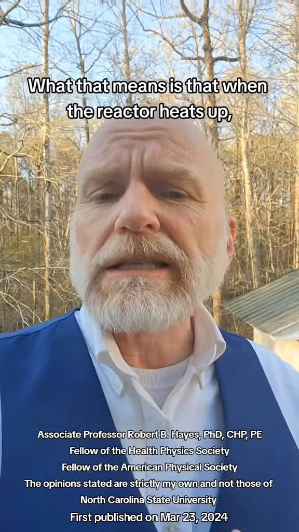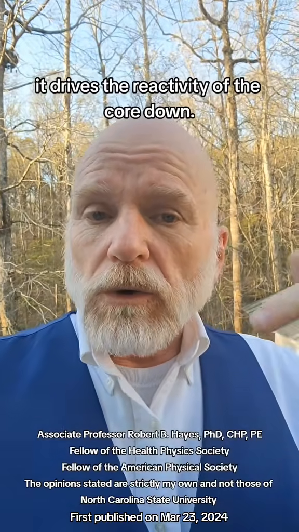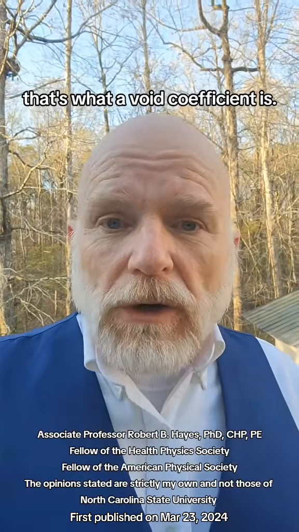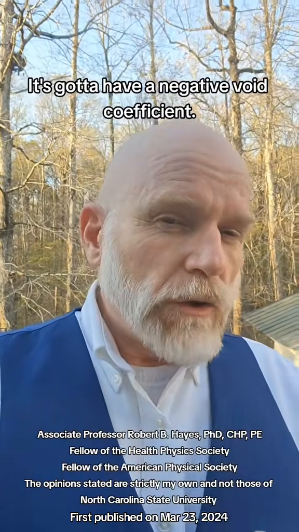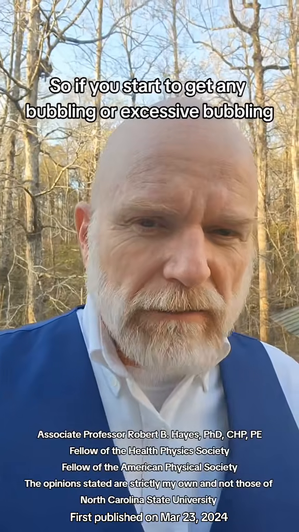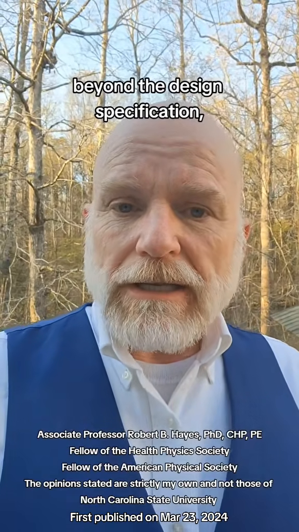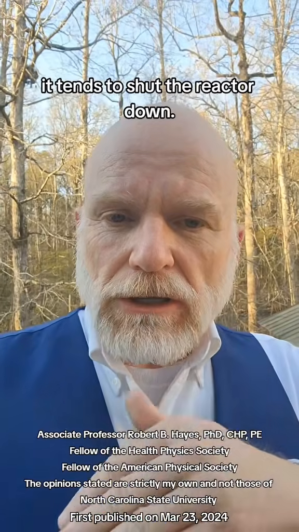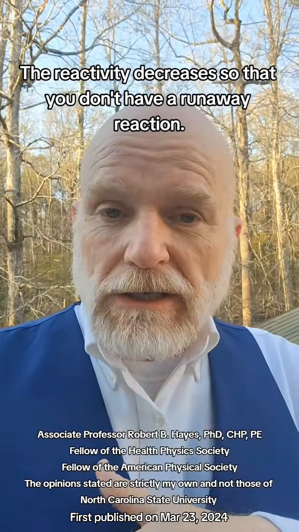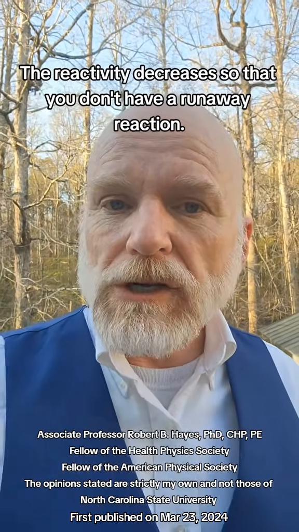What that means is that when the reactor heats up, it drives the reactivity of the core down. So that's what a void coefficient is. It's got to have a negative void coefficient. So if you start to get any bubbling or excessive bubbling beyond the design specification, it tends to shut the reactor down. The reactivity decreases so that you don't have a runaway reaction.